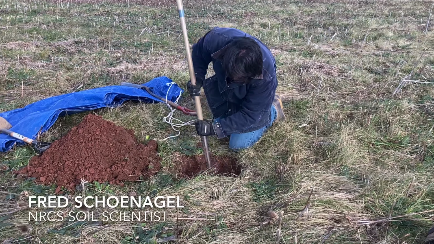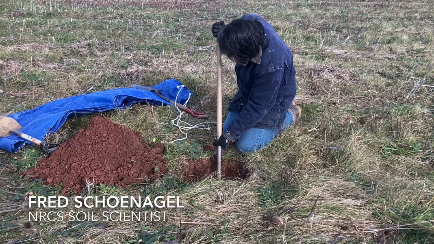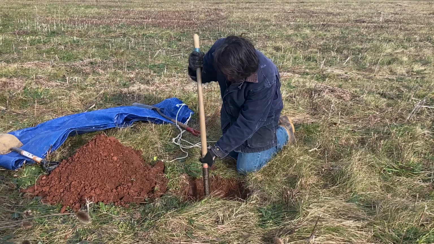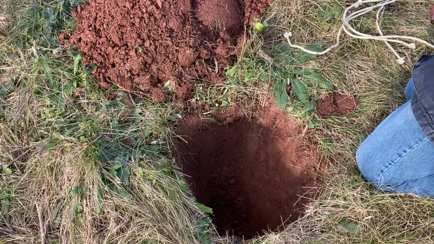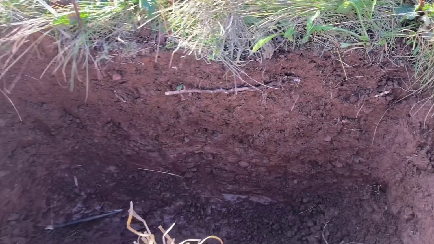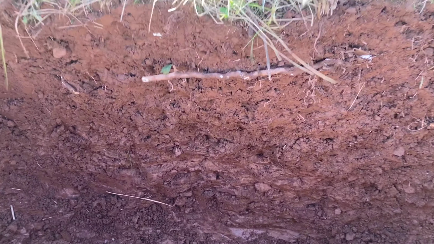This soil is called the Clinesville series. It has formed from red shale bedrock. This bedrock has been sitting for hundreds of thousands of years and slowly broken down and weathered. It's broken down into constituent parts of sand, silt, and clay, and then soil horizons actually form from it.